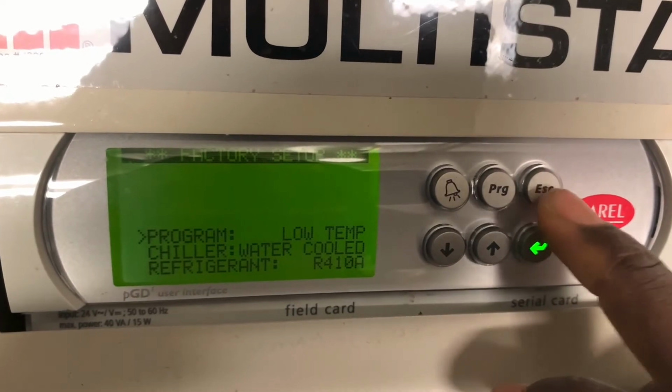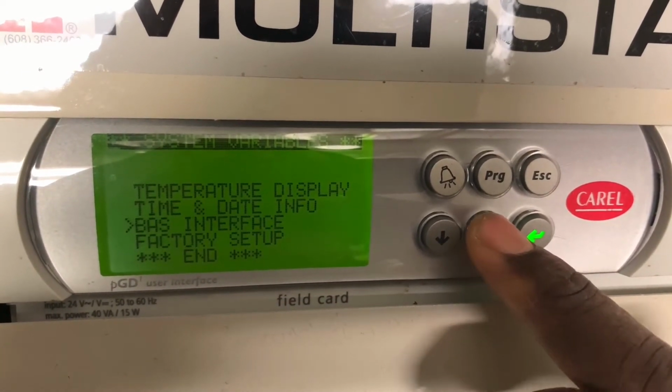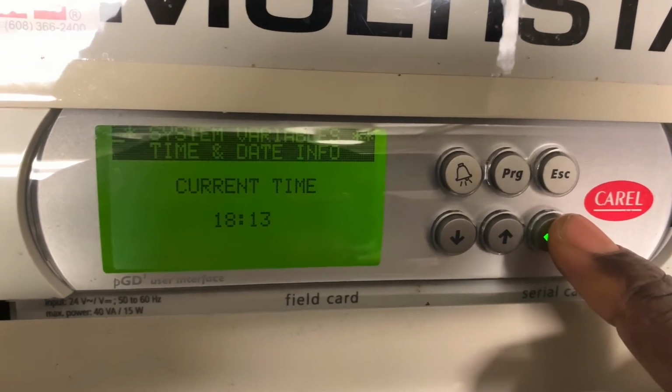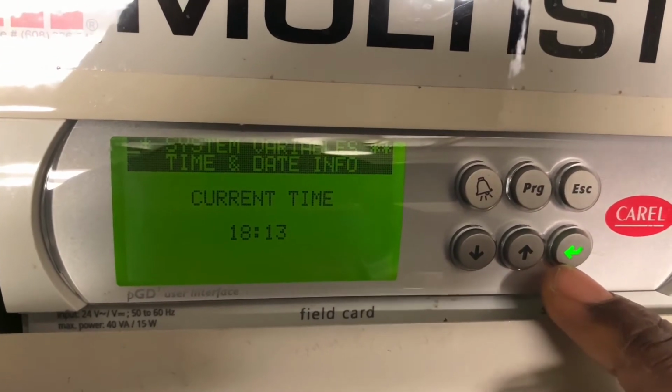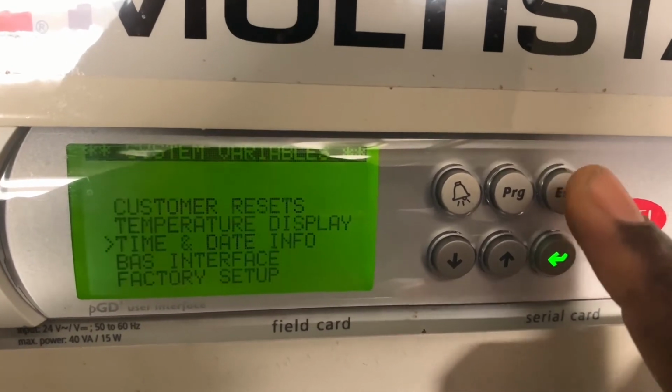So I'm going to escape from this, and if we go up here, you have your time and date information. You can change that. It's good to have the time and date correct, because in the case of faults, you want to know exactly when it occurred.